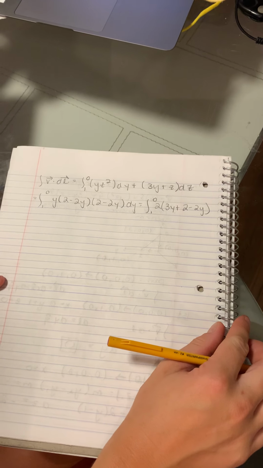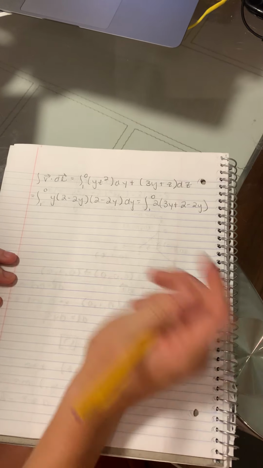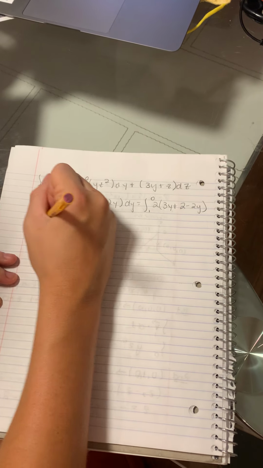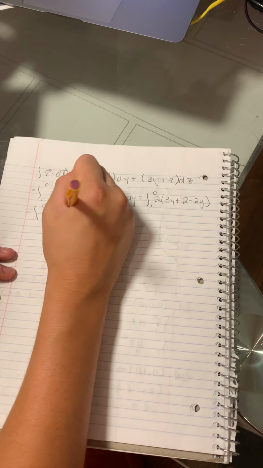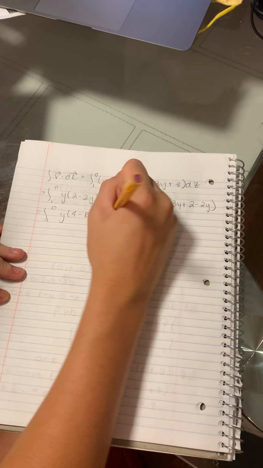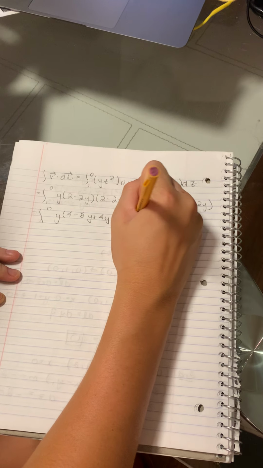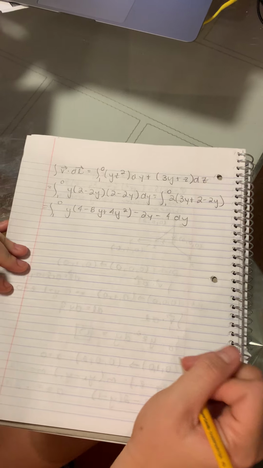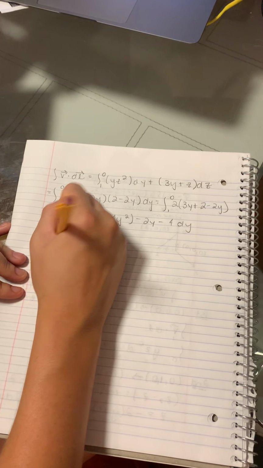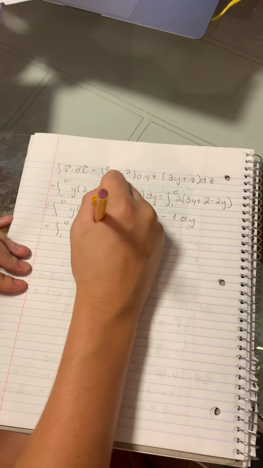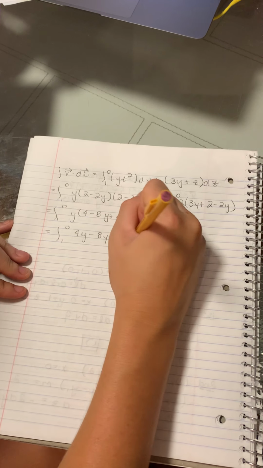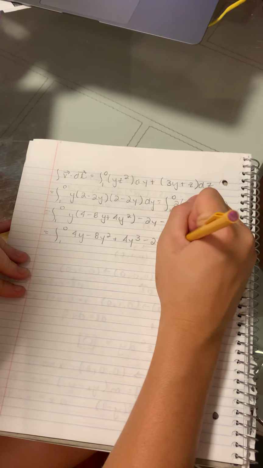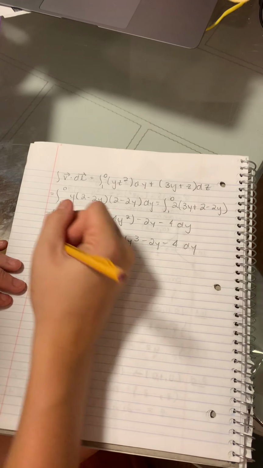So we'll combine those and just put both dy's at the end. We're going to get the integral from 1 to 0 of y times the quantity of 4 minus 8y plus 4y squared, minus 2y minus 4, dy. We'll fix that up a little bit and get 4y minus 8y squared plus 4y to the third minus 2y minus 4 dy.